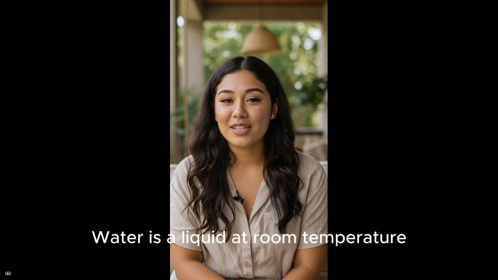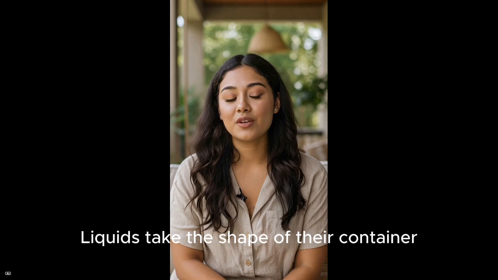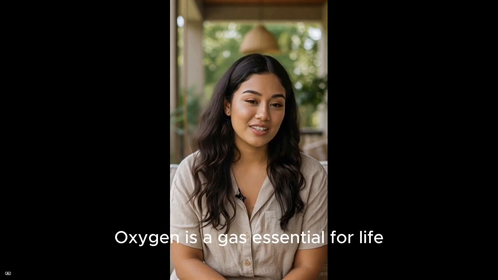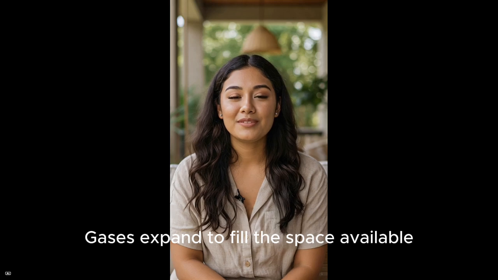133 liquid. Water is a liquid at room temperature. Liquids take the shape of their container. 134 gas. Oxygen is a gas essential for life. Gases expand to fill the space available.